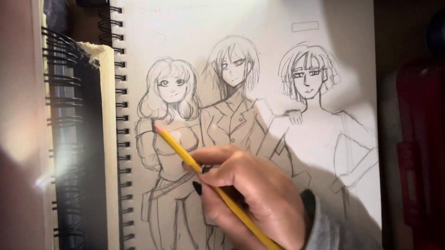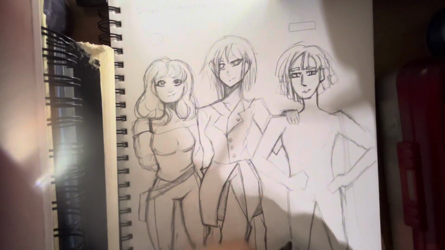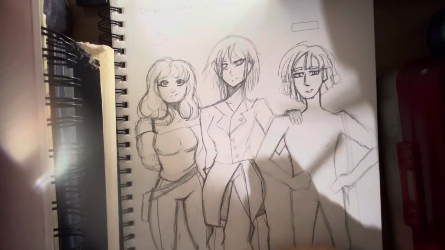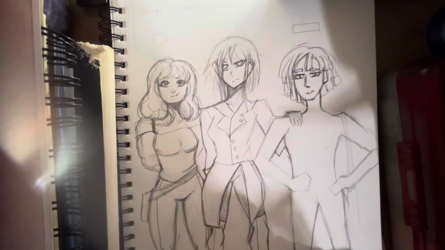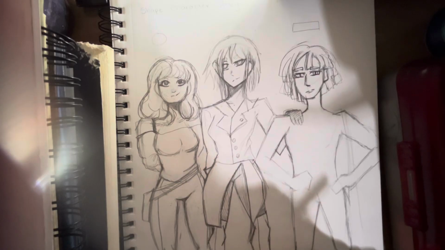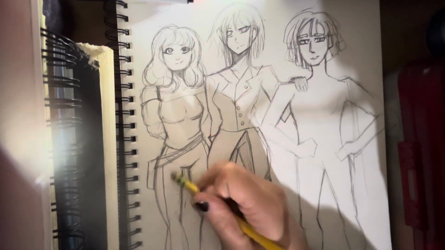And apply that consistently, especially through their lifestyle. So think, like, do they have a job? Do they go on adventures? What do they fight? What's their fighting style? Things like that can help flesh out your world more.